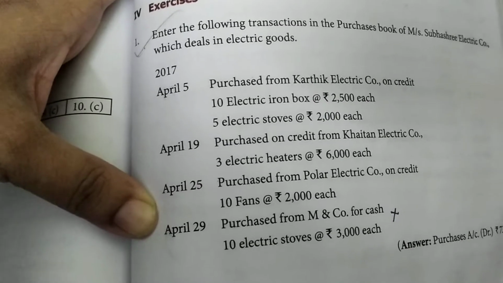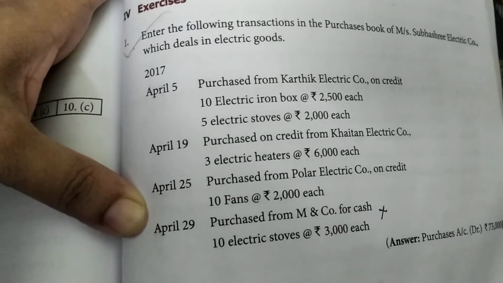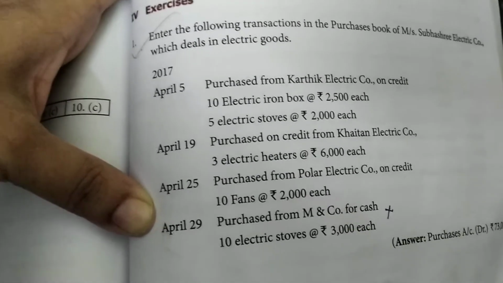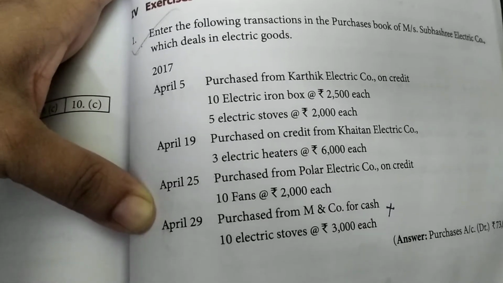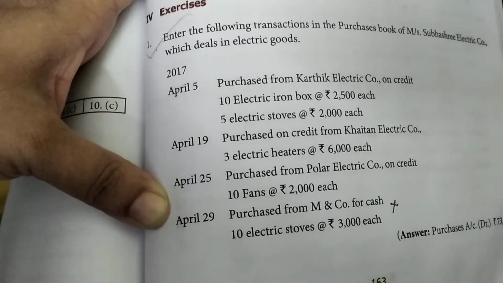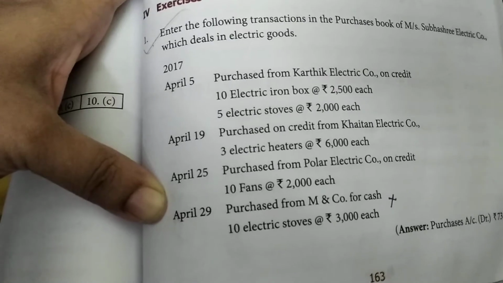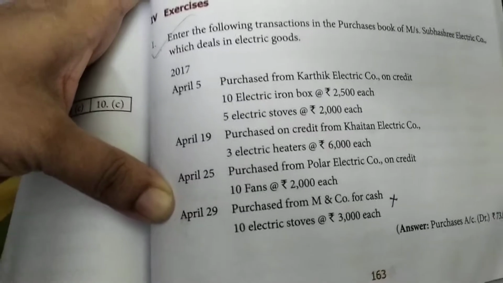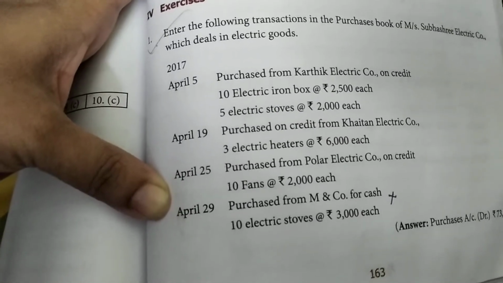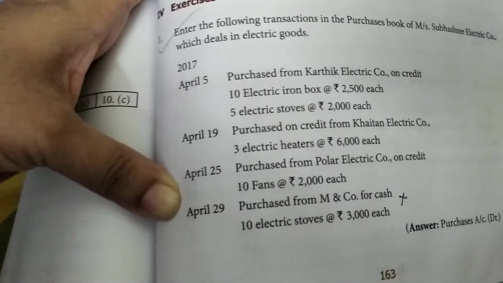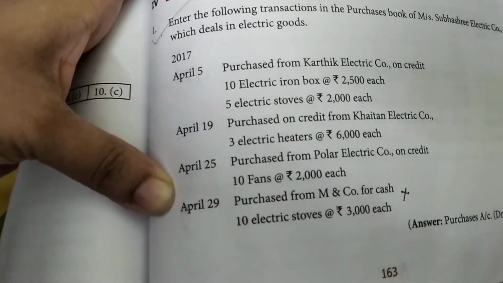On April 19th, purchased on credit from Ketan Electric Company 3 electric heaters at Rs 6000 each. April 25th, purchased from Polar Electric Company on credit 10 fans at Rs 2000 each. 29th of April, purchased from M & Co for cash 10 electric stoves at Rs 3000 each.